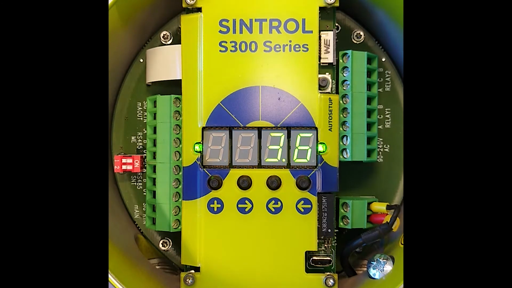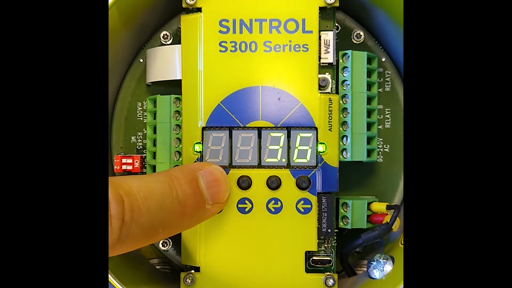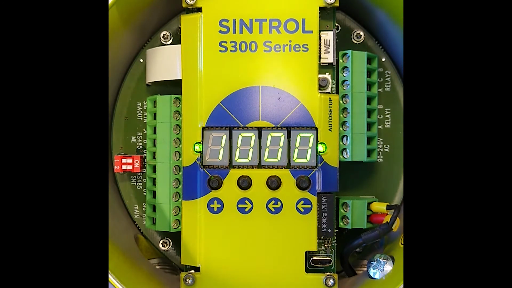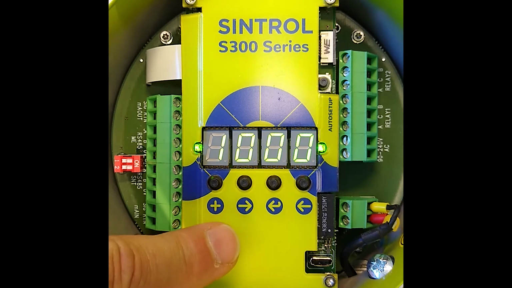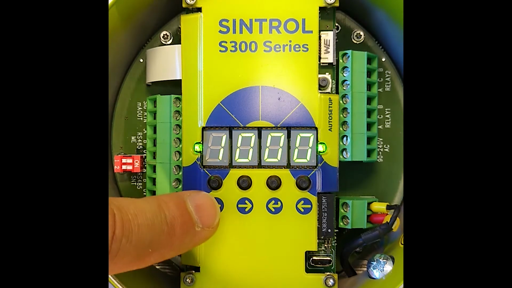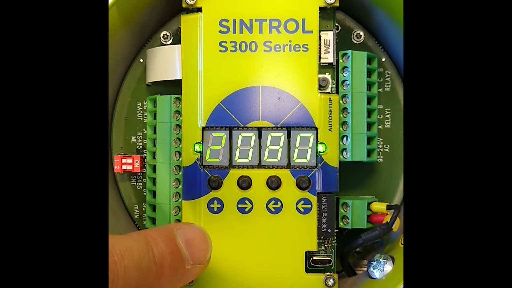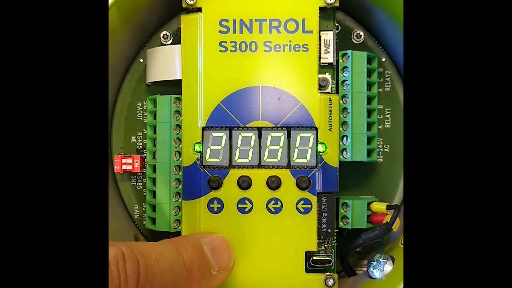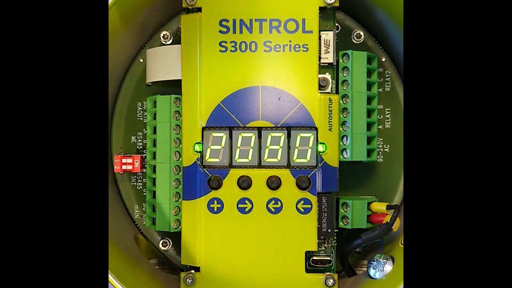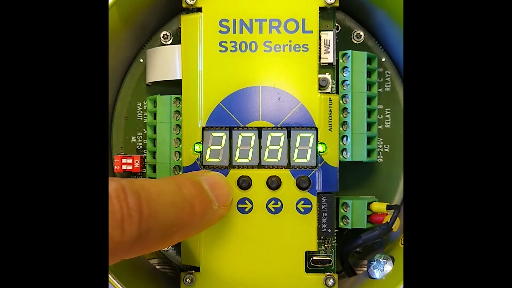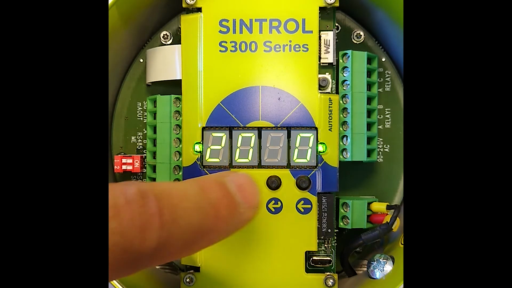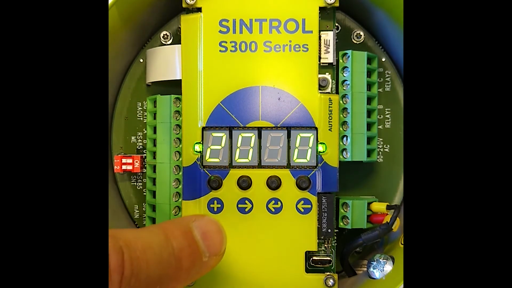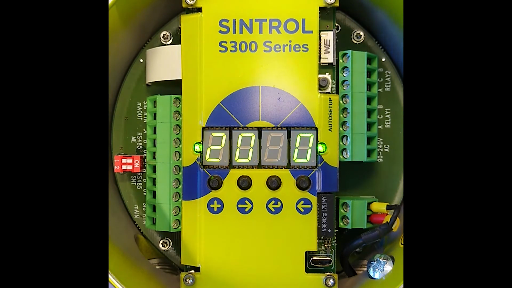In order to change parameter 2, we go into the parameter 2 by increasing the first one to 2. At the moment we have 80 seconds and we want that to be a bit faster, let's say 20 seconds. So we increase upwards, 9 and 0, 10 and 20 seconds.